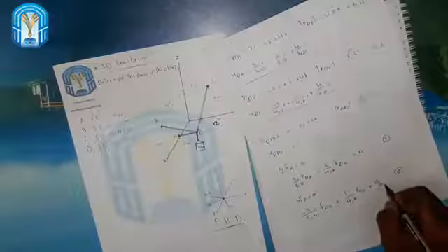Summation of y equals 0: minus 2 over 5.4 FDA plus 1 over 4.6 FDC plus 1 FDB equals 0.